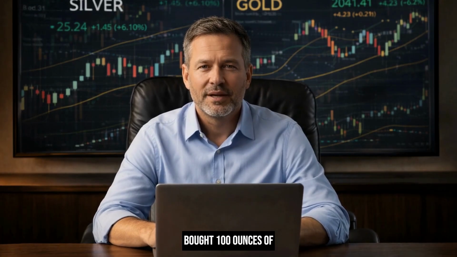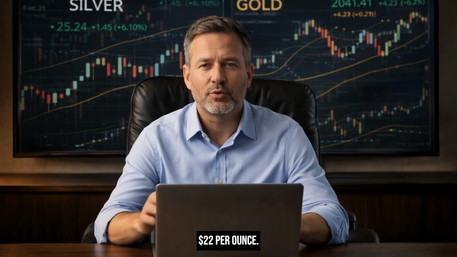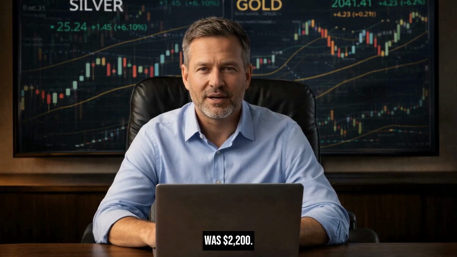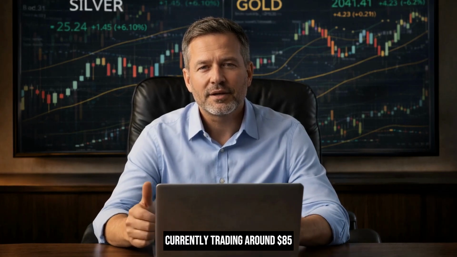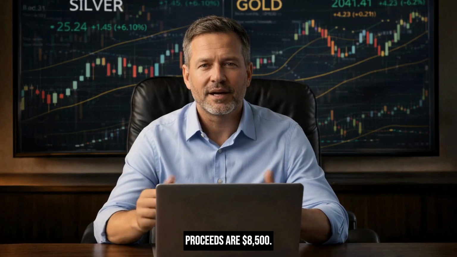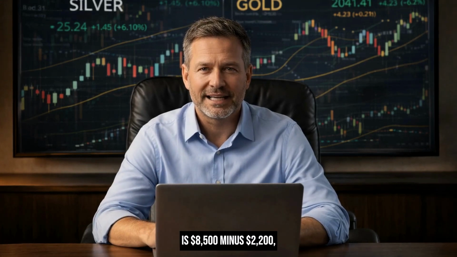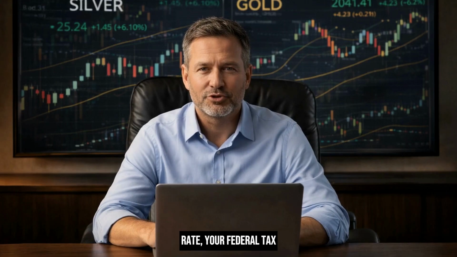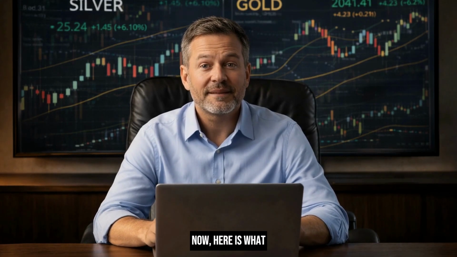Let us say you bought 100 ounces of silver in 2020 at $22 per ounce. Your total purchase cost was $2,200. Silver is currently trading around $85 per ounce. If you sell those 100 ounces today, your proceeds are $8,500. Your actual taxable gain is $8,500 minus $2,200, which equals $6,300. At the 28% collectibles rate, your federal tax is $1,764.